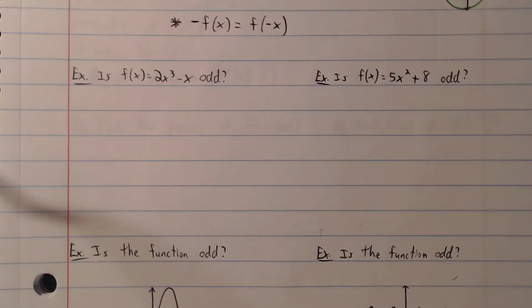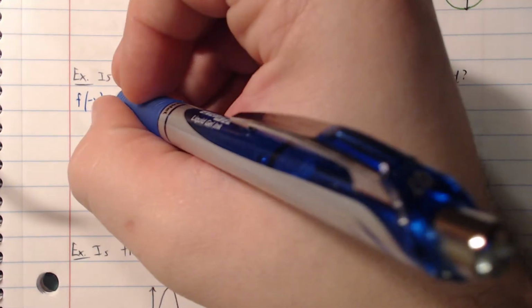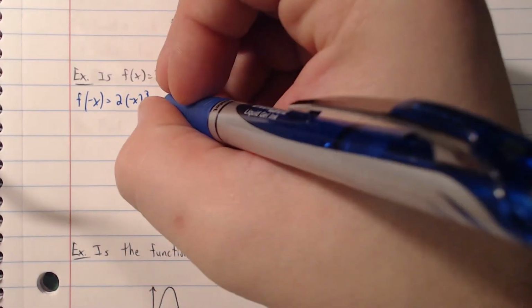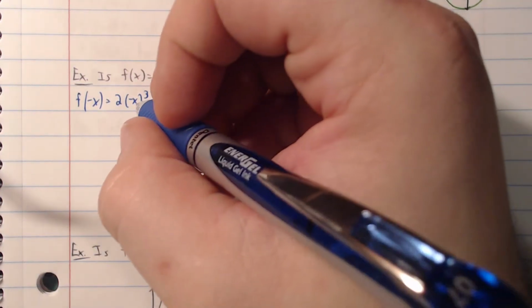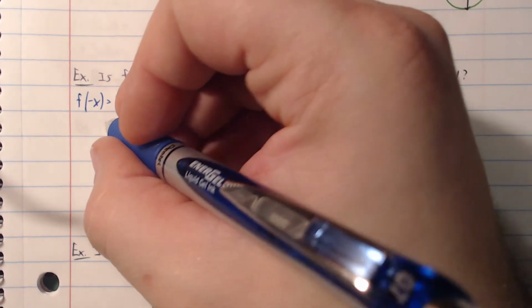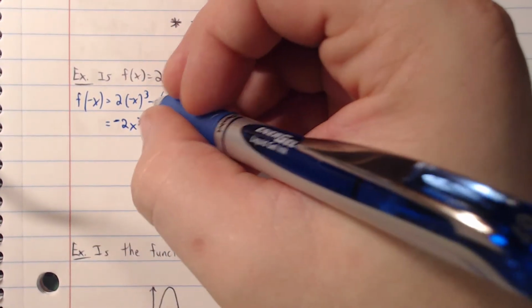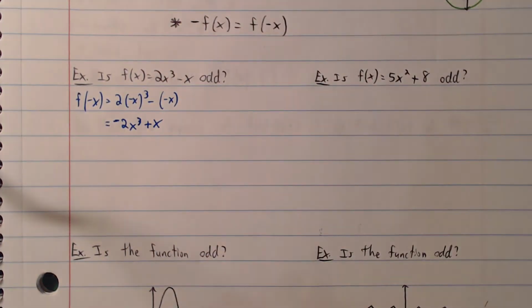What we're going to be doing here is plugging in the opposite of x to start. So we have 2 times opposite of x to the third minus the opposite of x. That's going to give us, well, we've got a negative to the third, so it's going to remain negative. And here we have a double negative, that's going to give us plus. So that's what we came up with.